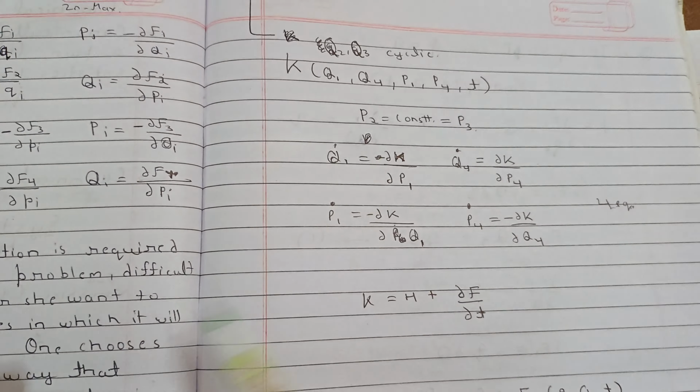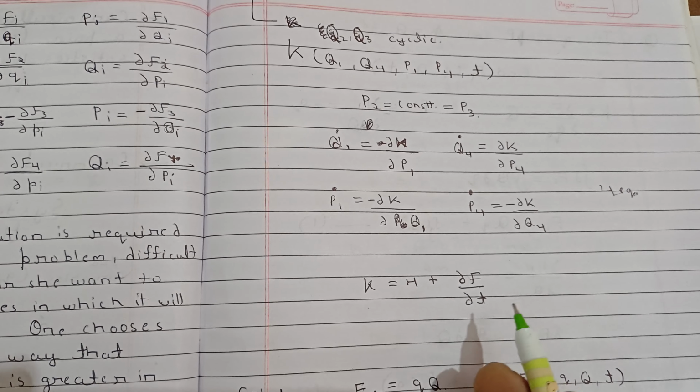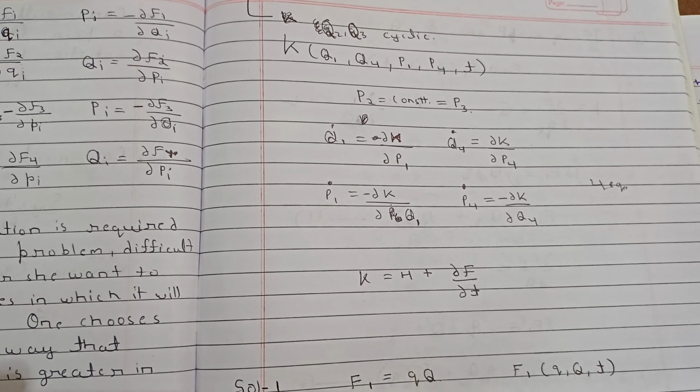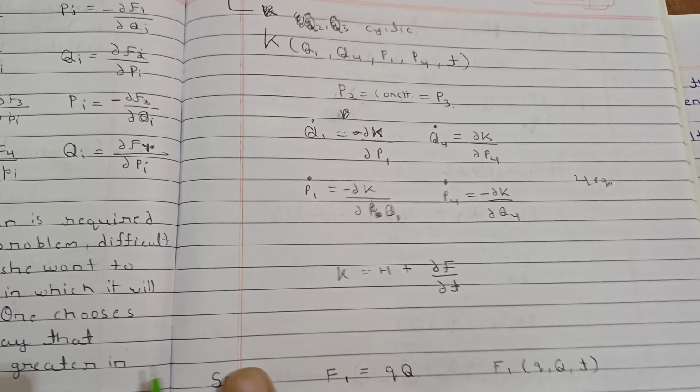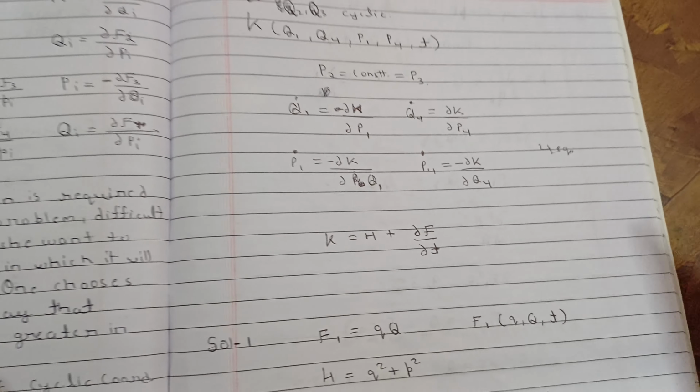So I already explained everything here. Now we will see the application of these things, means the questions. What kind of question can be asked in the exam from this part? Okay, so let's see.